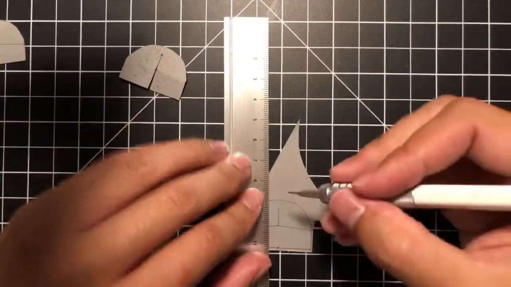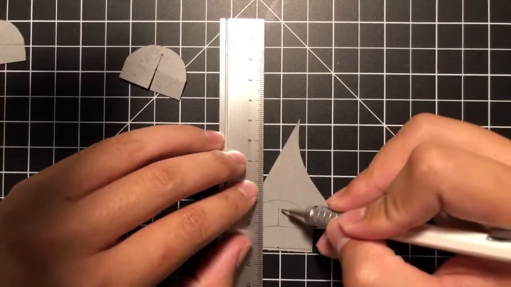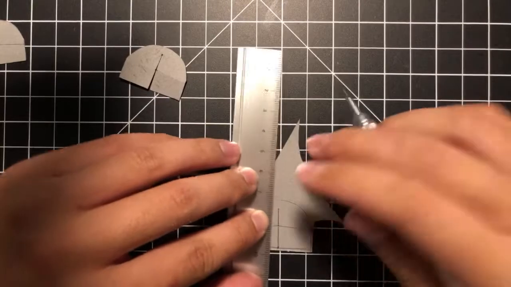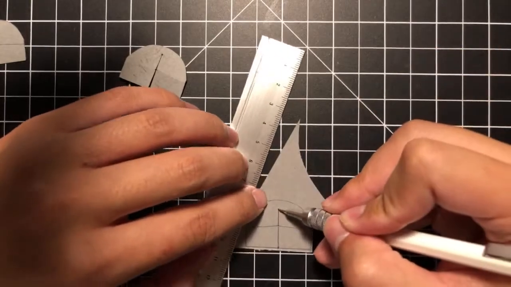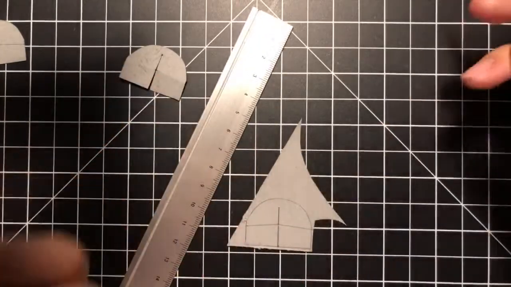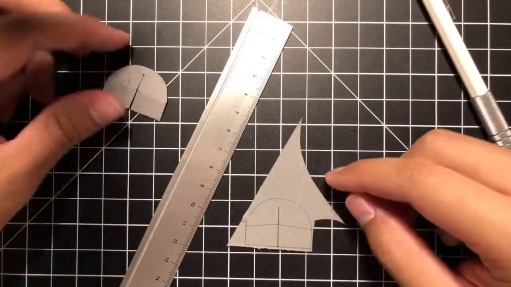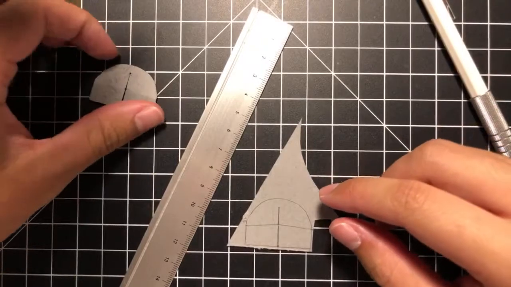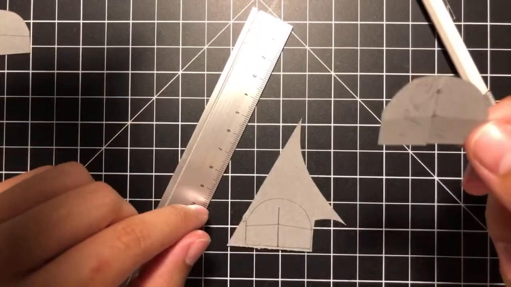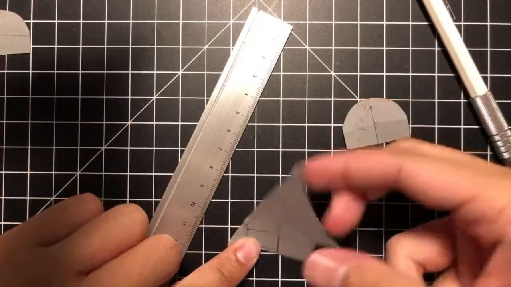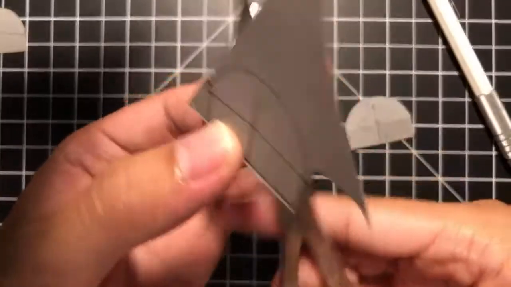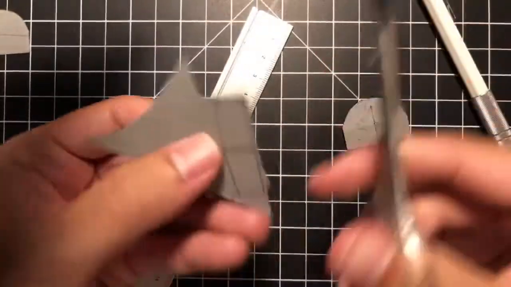Trust that mark. I trust my eyes more than I trust measurements. It's easy to make errors in measurements, but a quick eyeball check will probably point out some errors that you made. So again, we're going to cut this cross section.